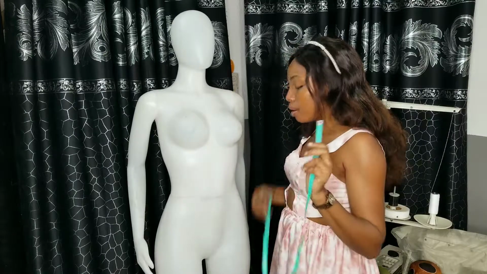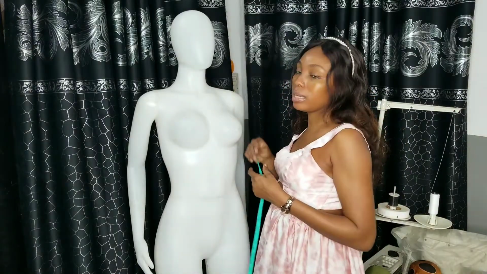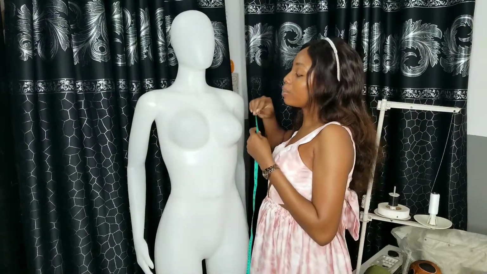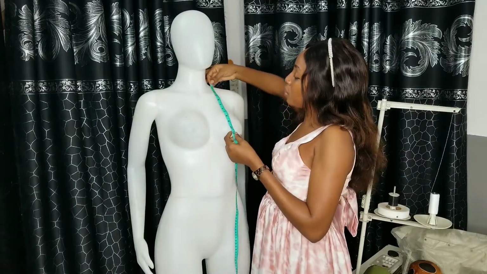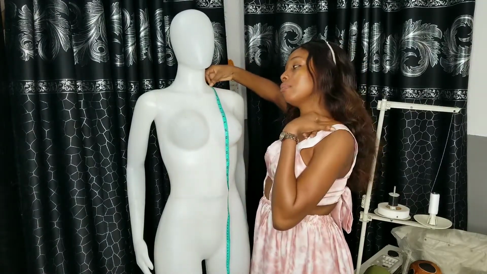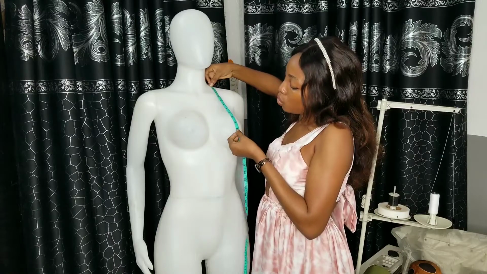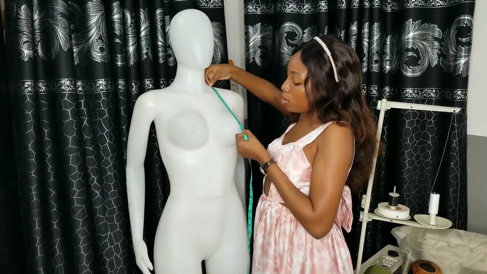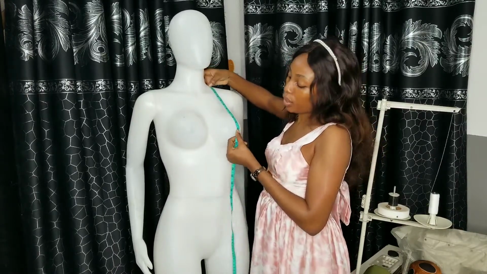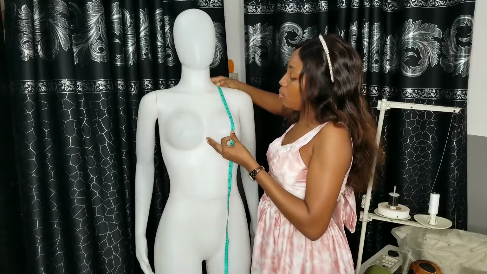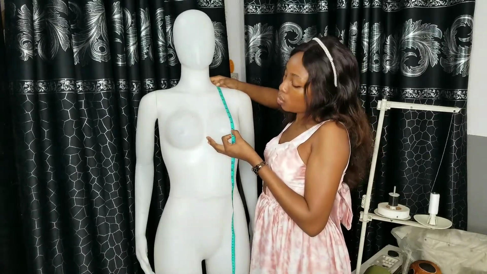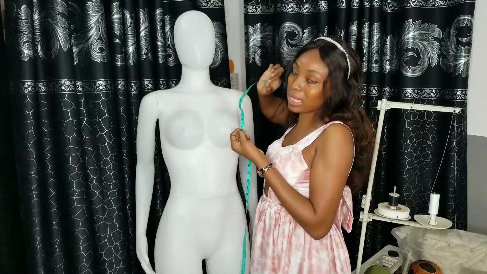Now the next measurement we are taking is our bust span. The bust span is measured from the edge of the neck to the highest point of the bust. I hope you can see what I'm doing. To the highest point of the bust. So this is your bust span. This bust span is 10.